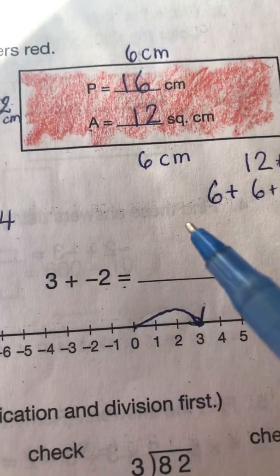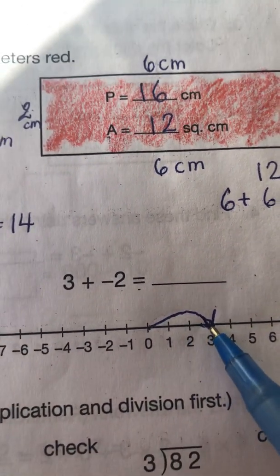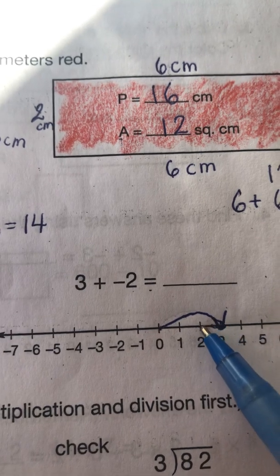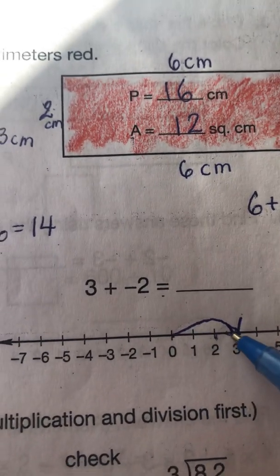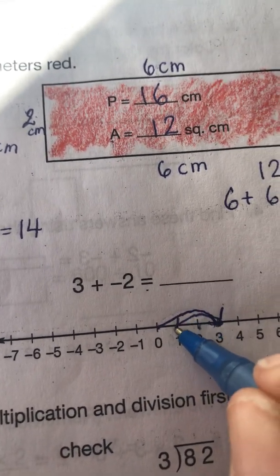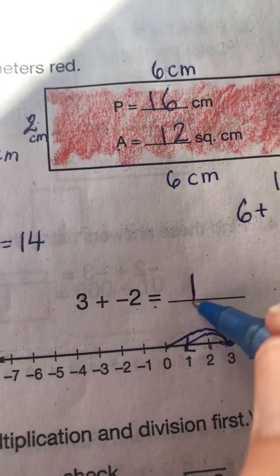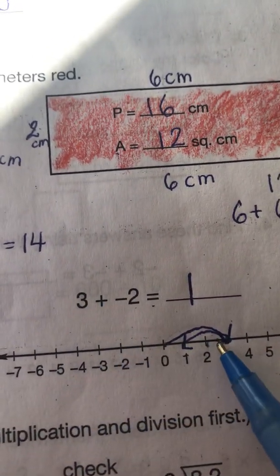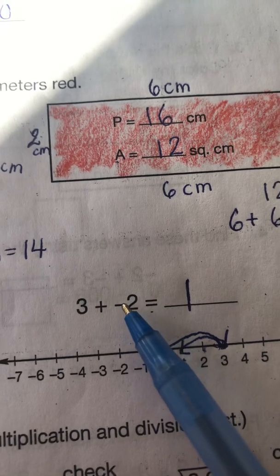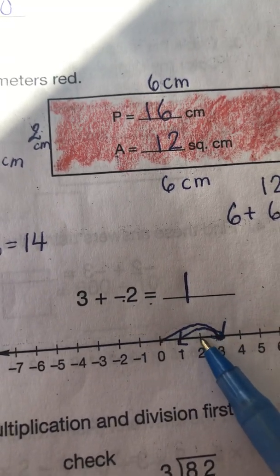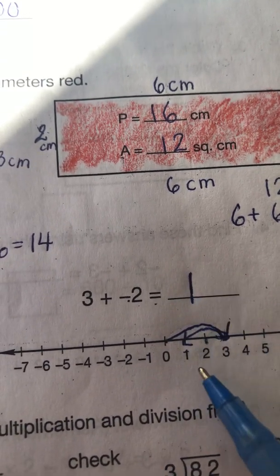Then plus -2. So you know what I do? I go backwards 2. Backwards 1, 2. Okay. Look what I landed on. I landed on 1. I went from the 3 and I went backwards 2 because it says -2. So -1, -2. I went backwards. I landed on the 1.